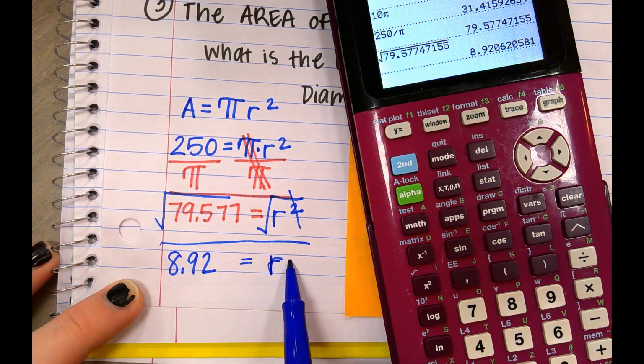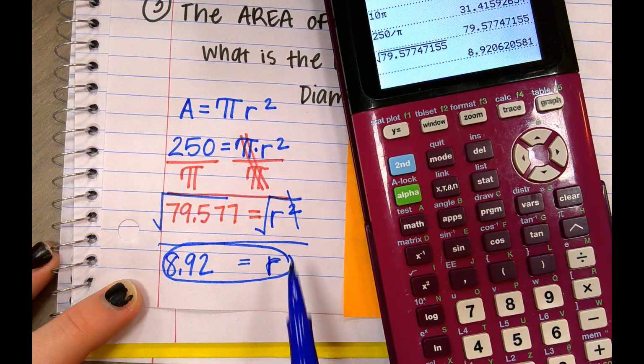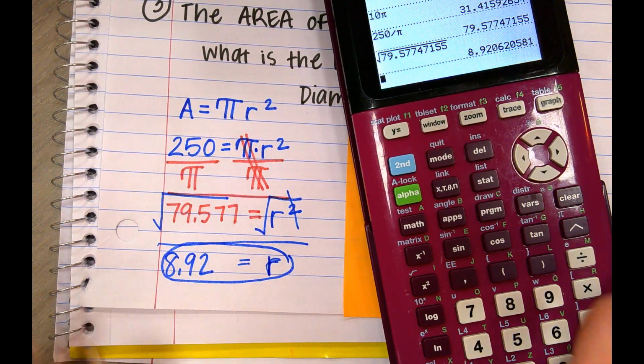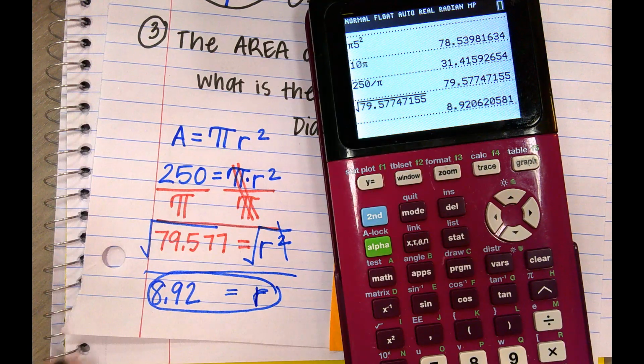And that's my radius. Sorry, make it a little compliment. Oh, you're fine. Go right ahead. Okay, was everybody able to type that in their calculator properly?